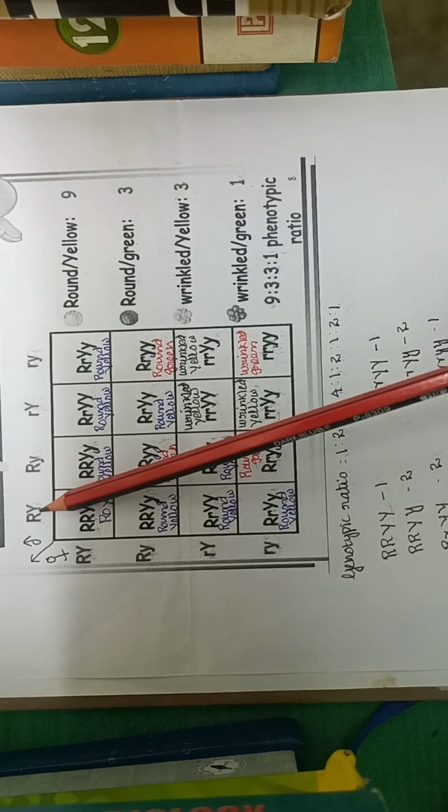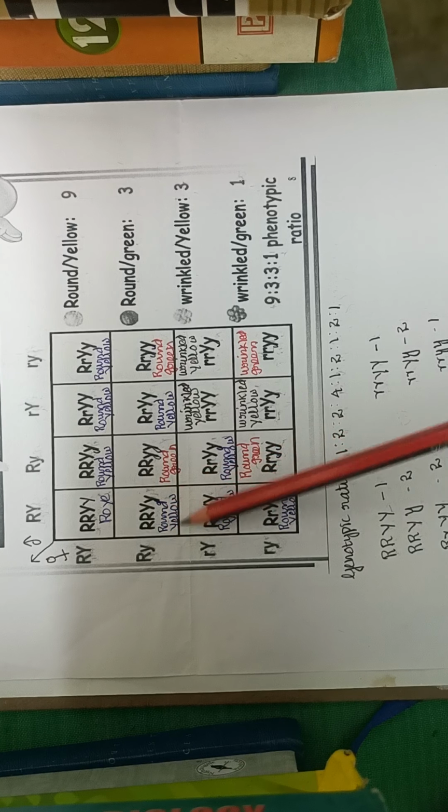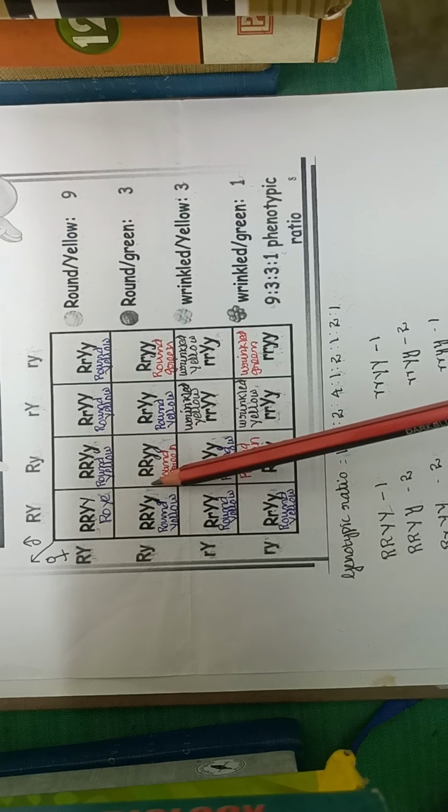When these two gametes unite, it produces round yellow seeds with genotype capital R, small r, capital Y, small y. When these two gametes unite, it produces round green seeds with genotype capital R, capital R, small y, small y. When these two gametes unite, it produces round yellow seeds with genotype capital R, small r, capital Y, small y.